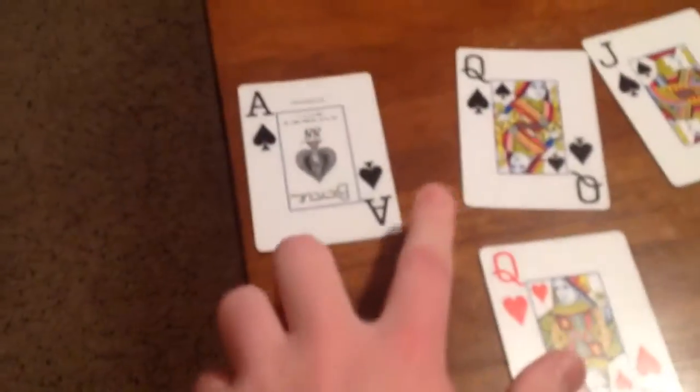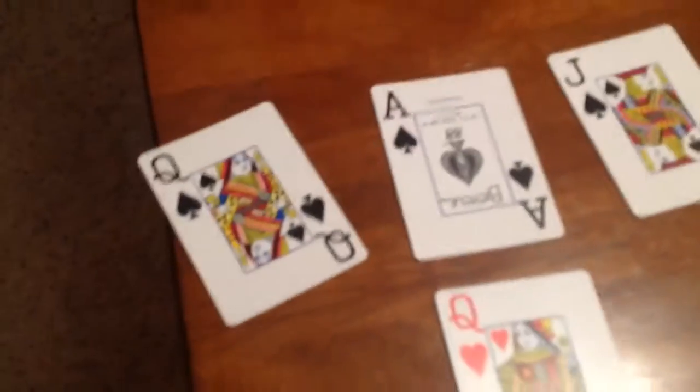Then what it does is it compares this to this, and it says, oh, this is lower, so this gets put there, and this gets slid over. And it does that over and over again. So basically it goes, is this lower than this? Yes, it is. These get slid over, and now it's like that.